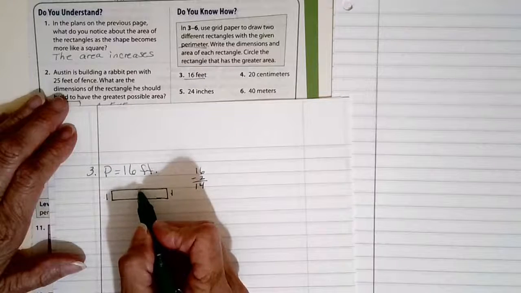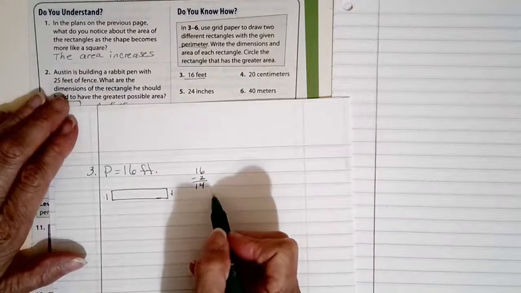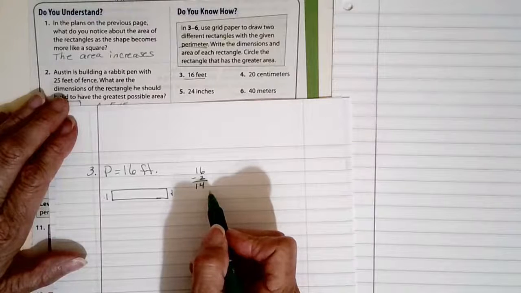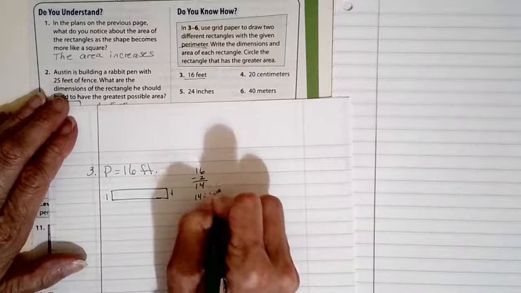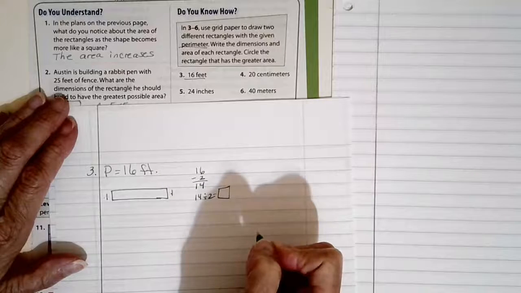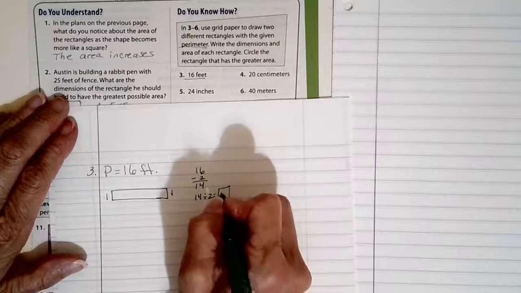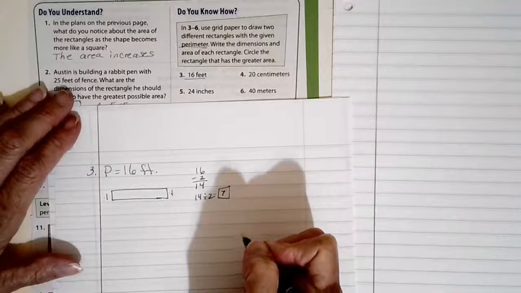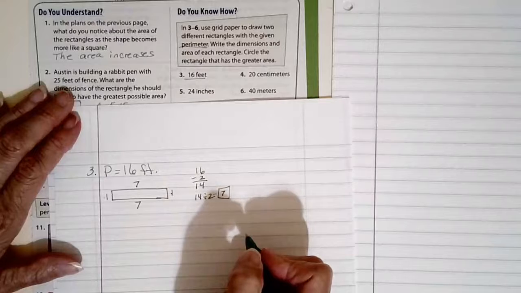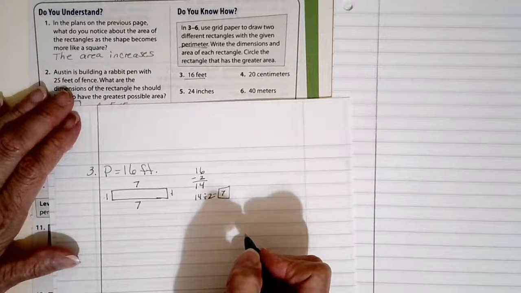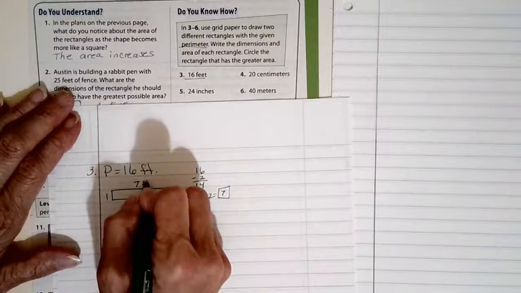Now remember, we've got doubles. What two numbers could we add together to get to 14? Or what is 14 divided by 2? Did you guess it? Did you guess 7? If you did, that is correct. So the top and bottom side length would be 7 feet.